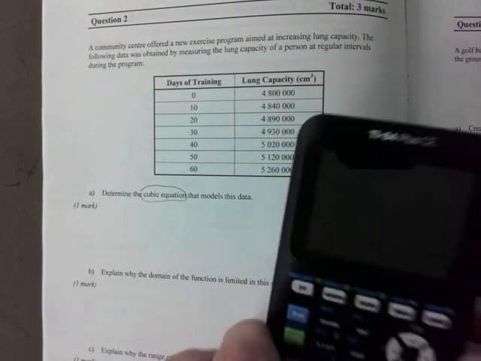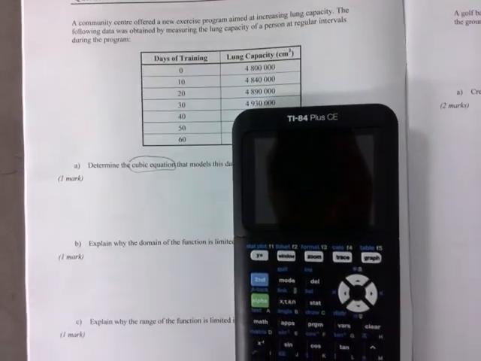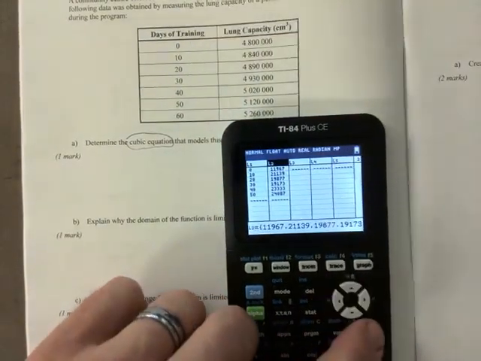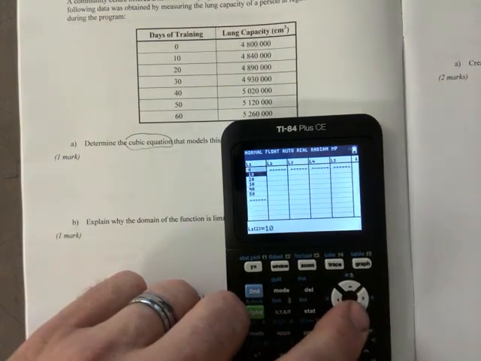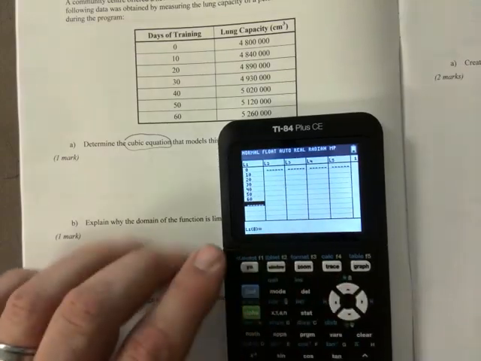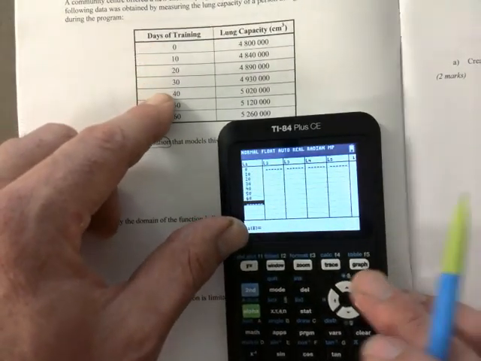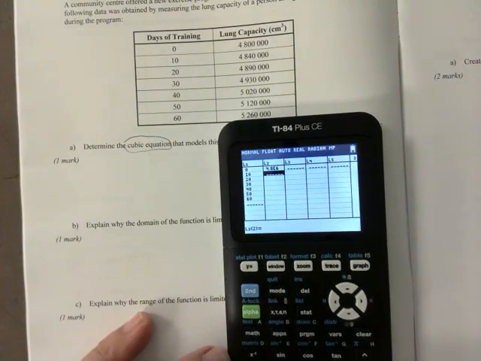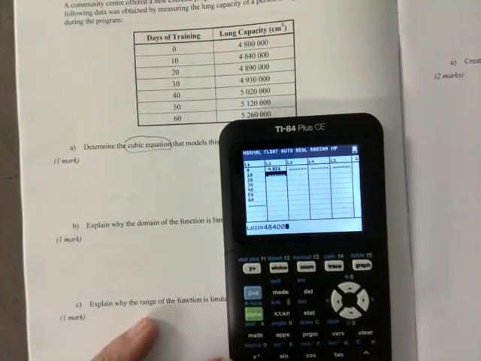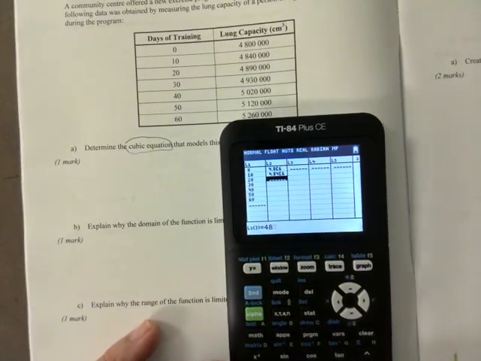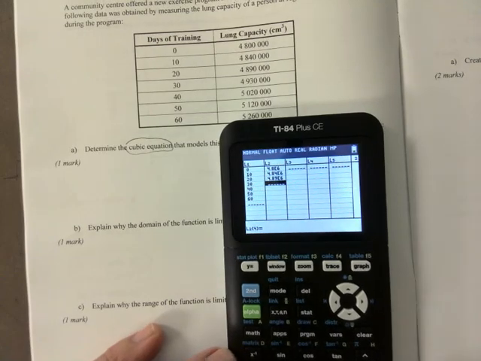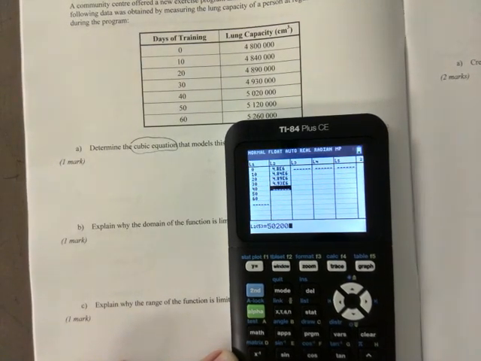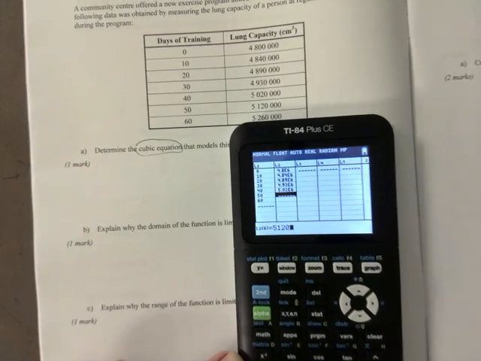Follow me, because of the window, right? That's always the trick here. Big numbers in the millions for lung capacity. So let's go ahead and do that. Zeros, then 10, 20, 30, 40, 50, 60. Put in the big numbers, making sure we don't make a mistake. 0, 20, 5, 120.